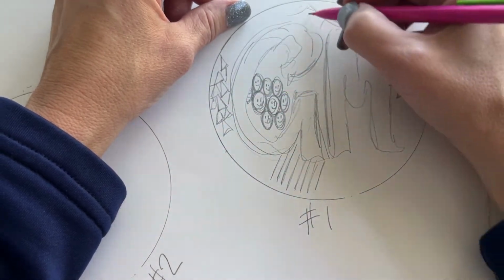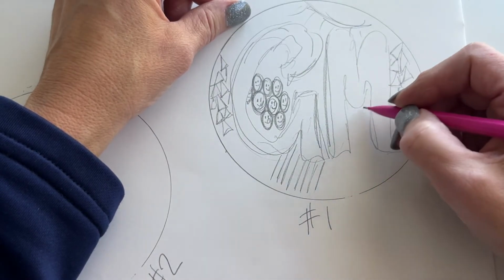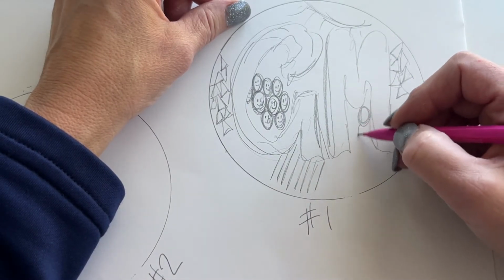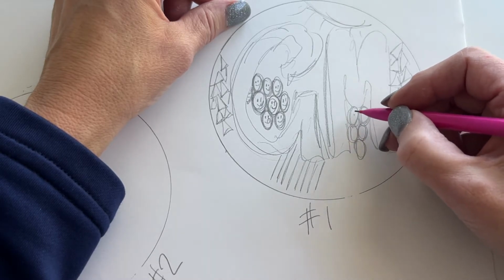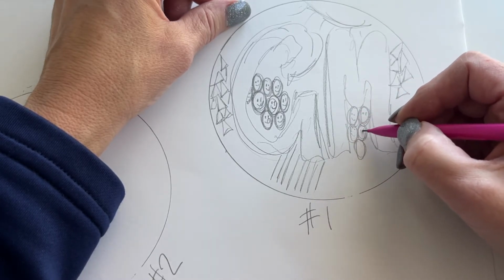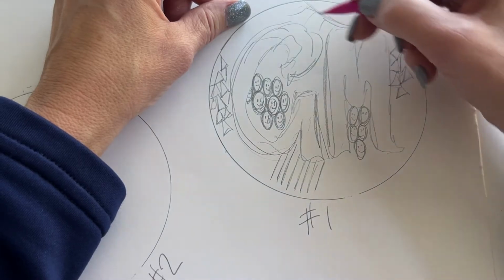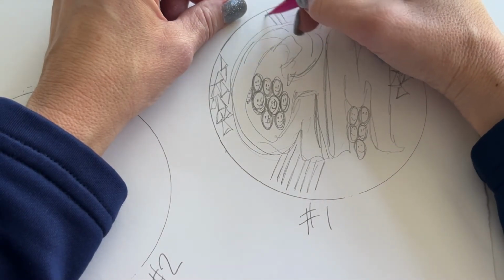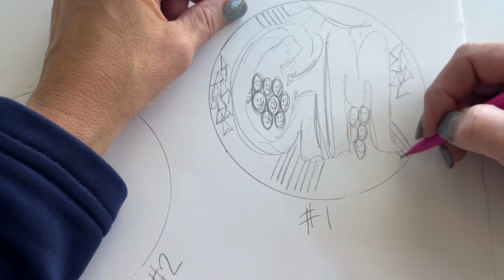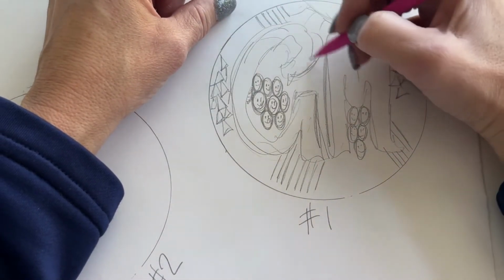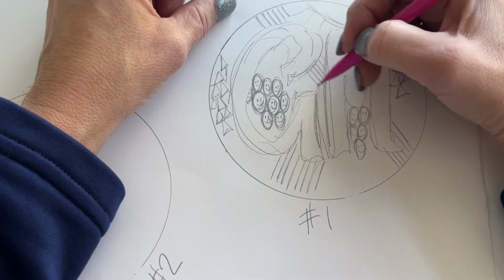So just because you have something in one area, to create that unity, sometimes we put it in other areas as well. Okay, so again, this is just a quick sketch. And I would kind of keep going with this and see what I come up with. Do I like it? Do I not?